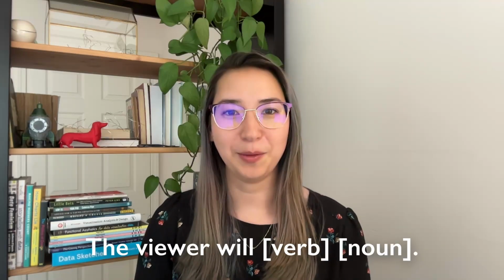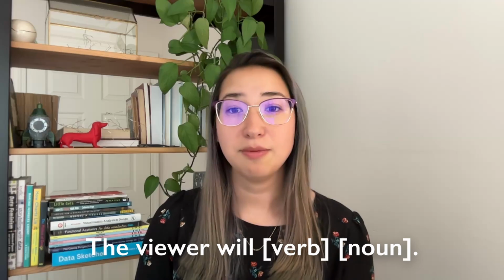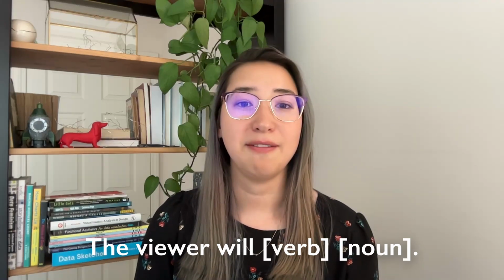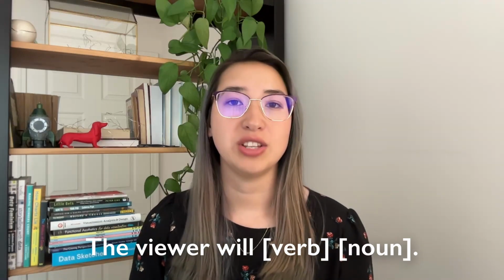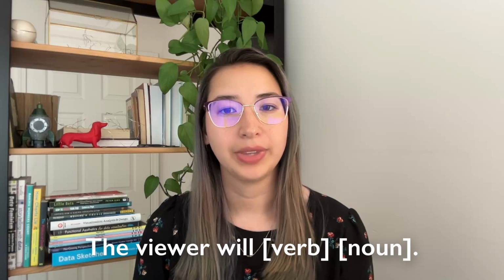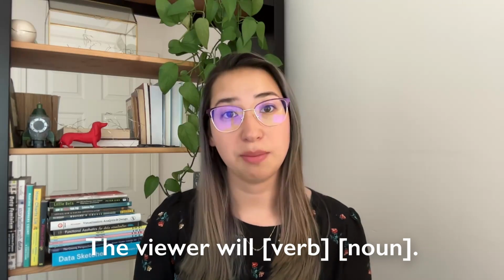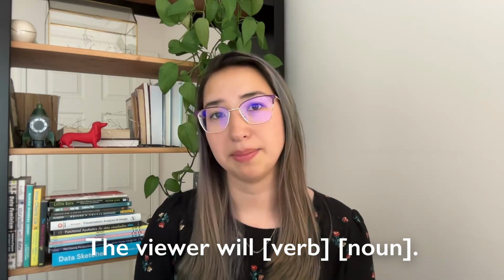Okay, so what is a learning objective? They are simple, specific statements that communicate the purpose of a visualization and the outcomes for the viewer who will see it. There are different styles of learning objectives, but I suggest a simple framing in the form of the viewer will verb noun. The verbs are cognitive processes, actions that the viewer should be able to do, such as recall or compare. And the nouns are knowledge objects, like facts or concepts.